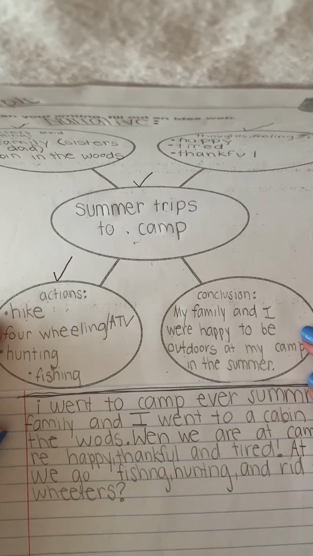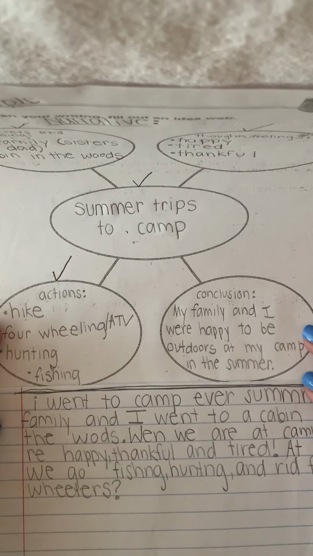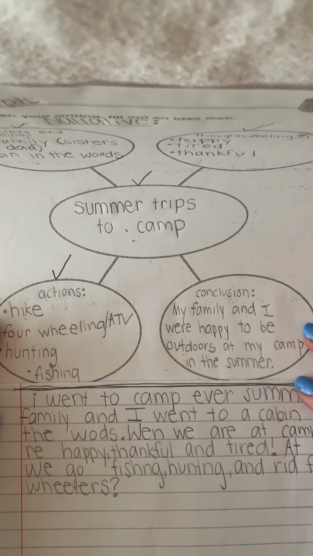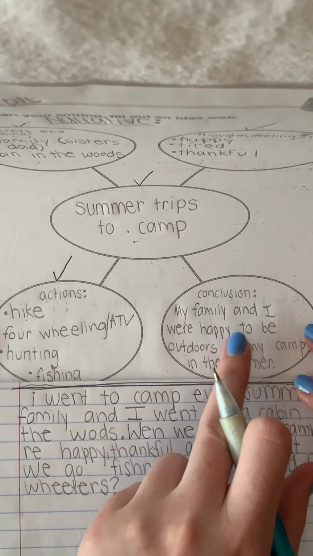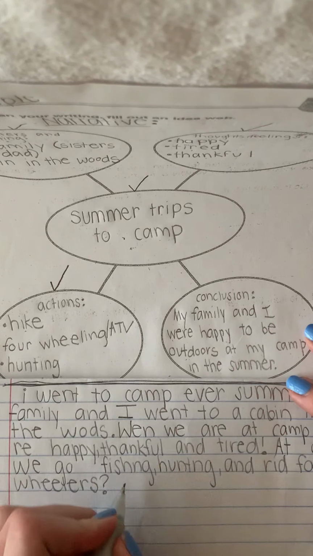Now I have to write a conclusion. The conclusion finishes the story and wraps everything up. The conclusion that I have on my brainstorm, I am going to take and put on my rough draft.